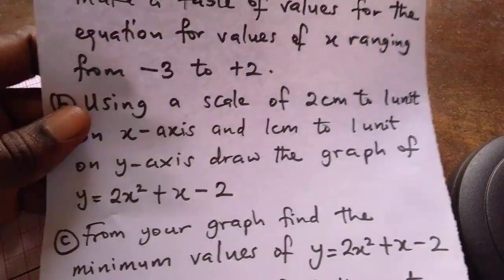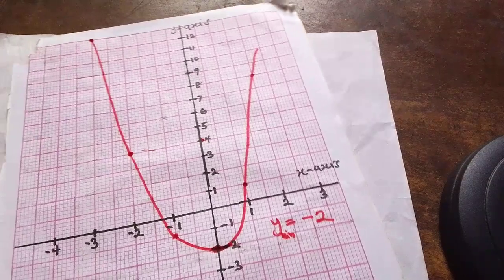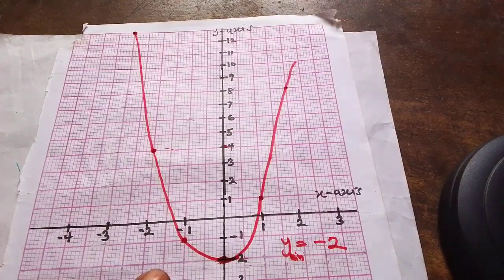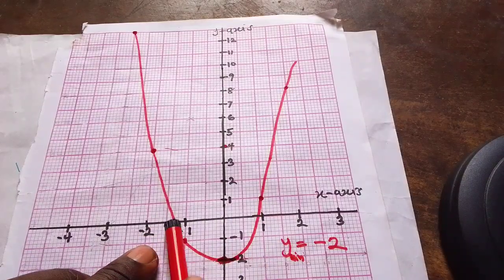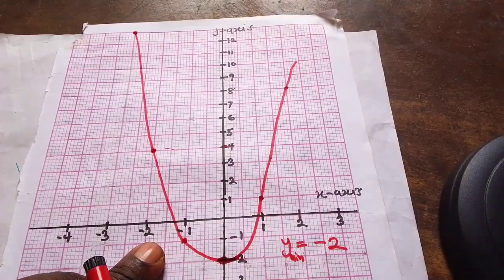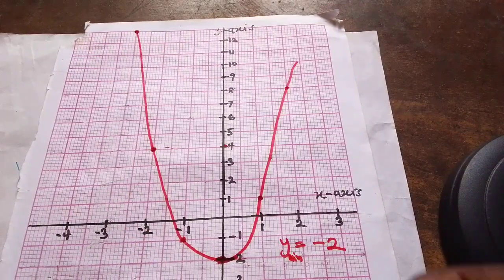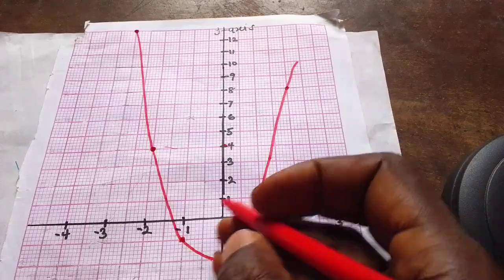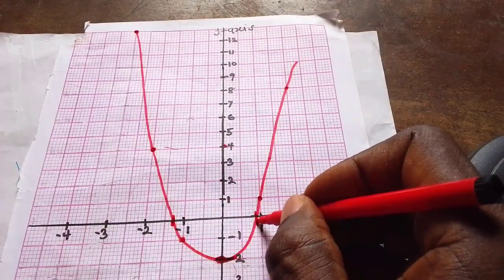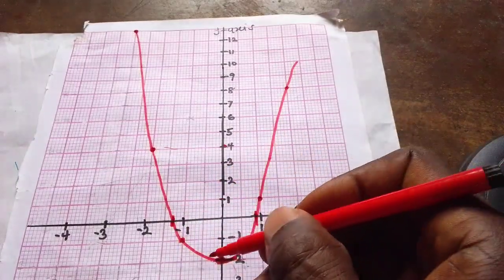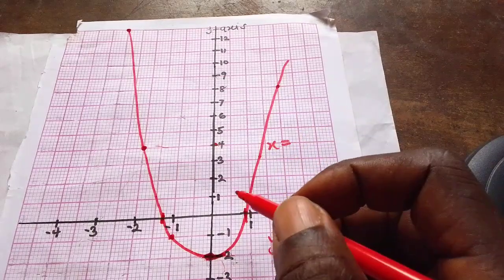From your graph, find the roots of the equation. When you are told to look for the roots of the equation, it is the point where this graph cuts the x-axis. Where does it cut the x-axis? This is the graph, this is the x-axis. It cuts it at this point and at this point. So it is this point and this point you are going to read. So the root will now be x is equal to, you are going to have two values.